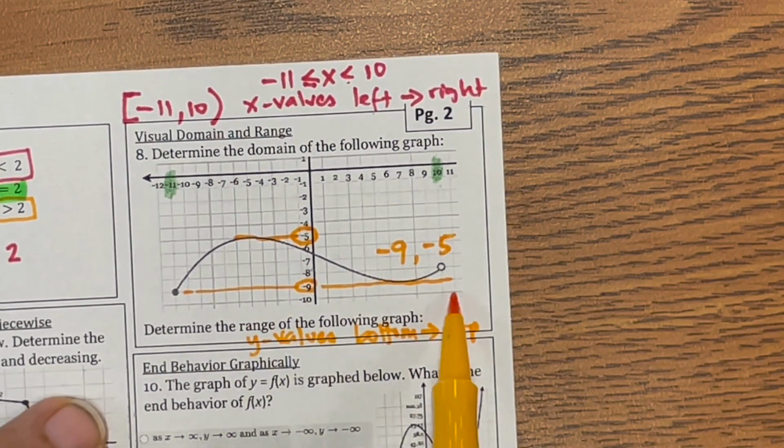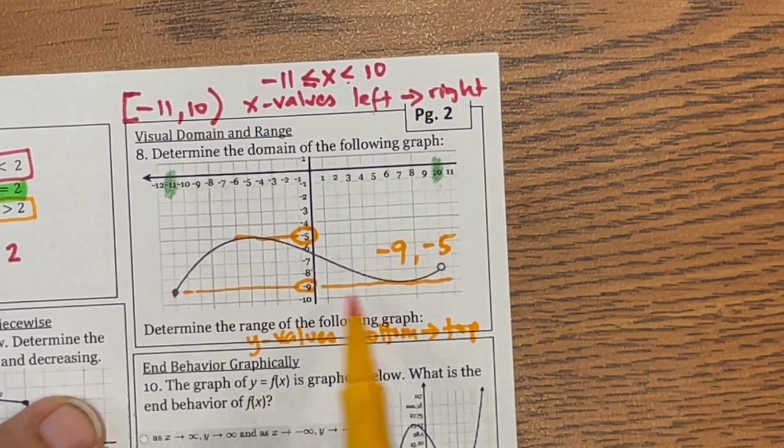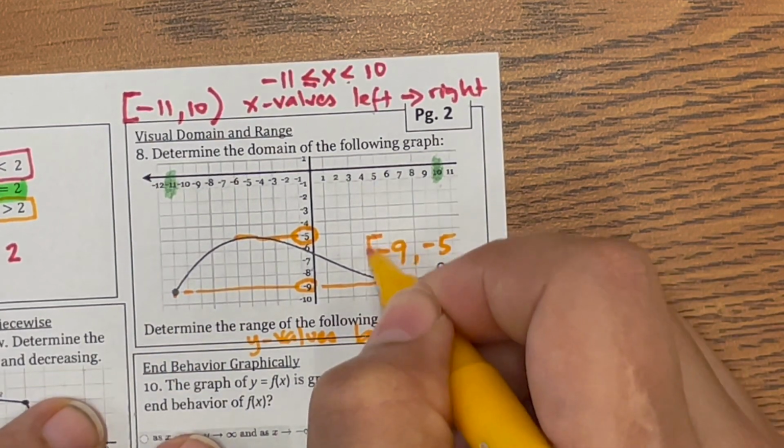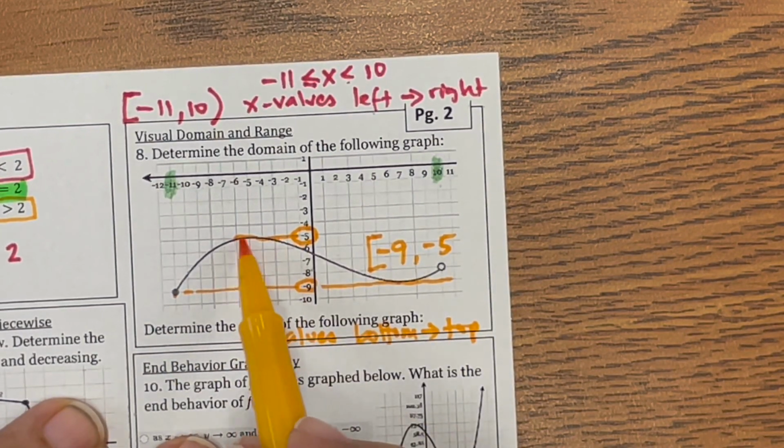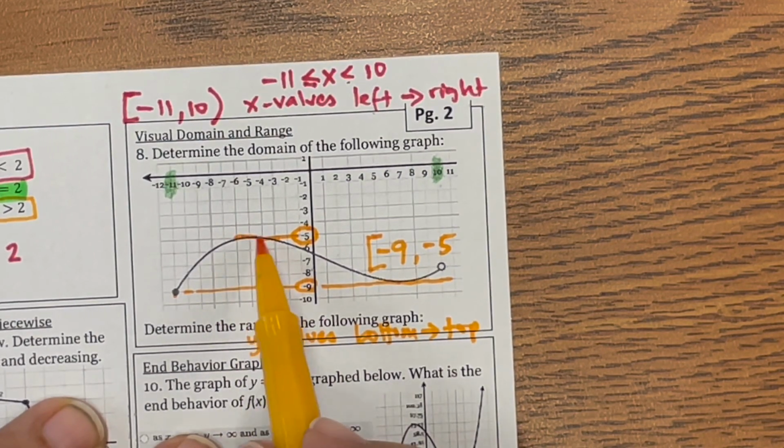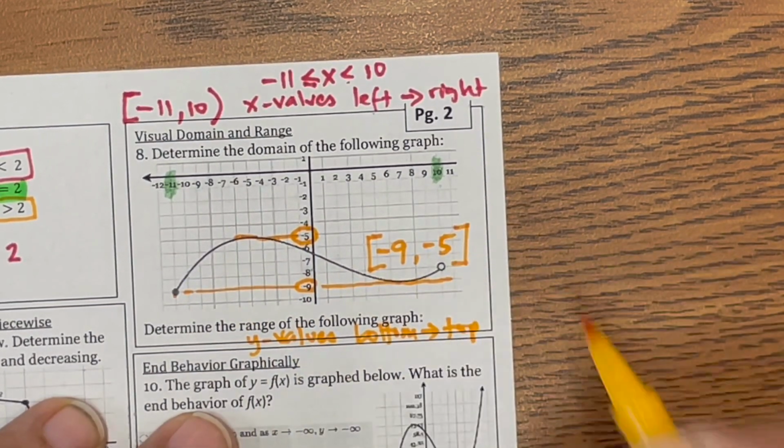So let's look at the bottom. Is it closed at the bottom? Yes, because that's closed there, and there's a point right here. So it's closed, bracket. And then on the top, it's also closed because there's no open circle or hole. So that's also closed. So close, close.